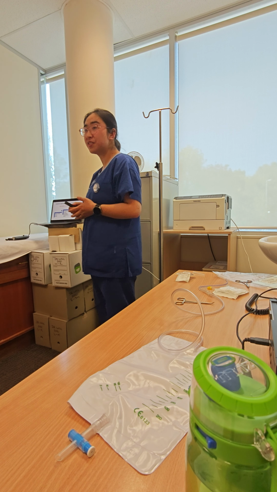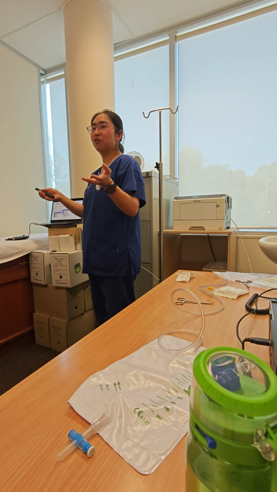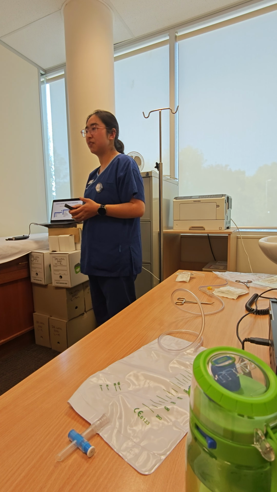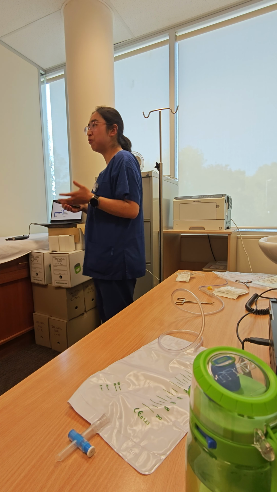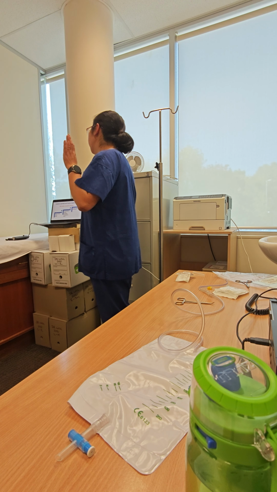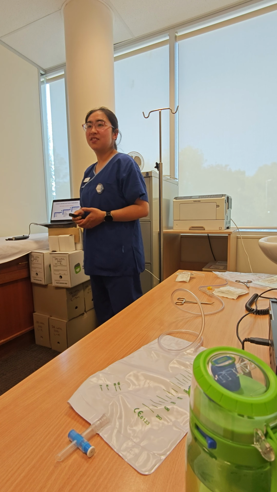We also have our nurses. They are the people who will help us remove the catheter. That's all the people. It's teamwork. It's not just yourself. You need to remember that always. And the final thing is practice.